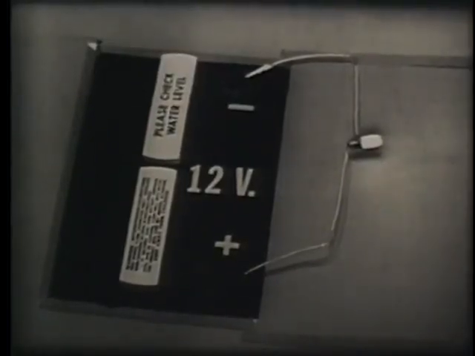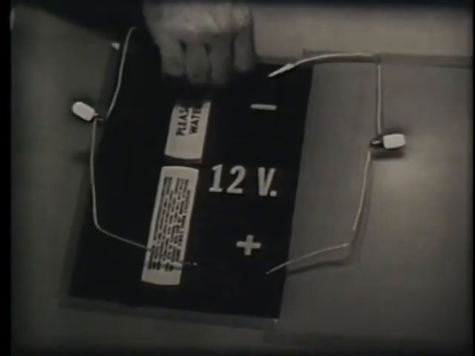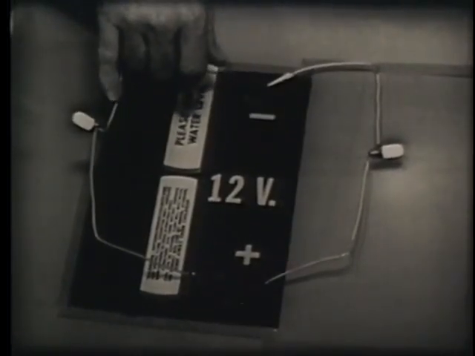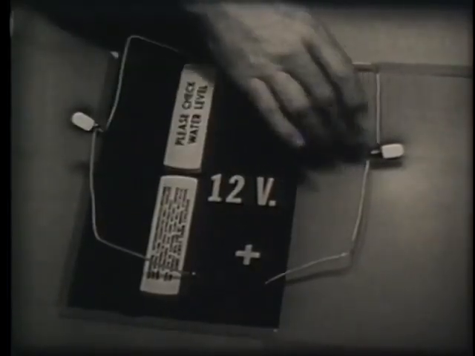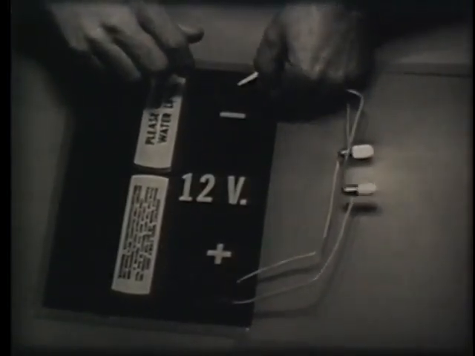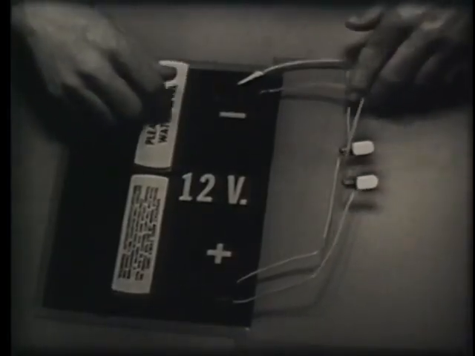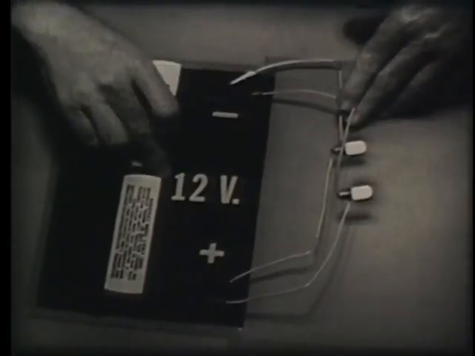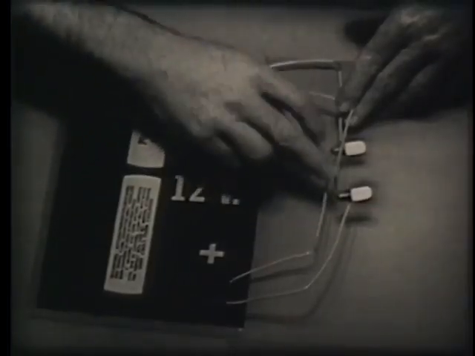If I place a second bulb over here, like this, it's obvious that I still have the applied voltage across each light. Now, this is because each of the branches is connected directly across the battery. If I move this light over here like this, I have exactly the same circuit. The total voltage still appears across each branch.